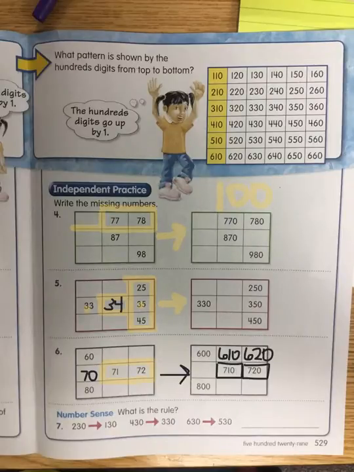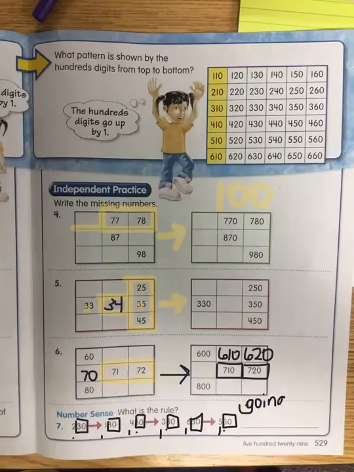What is the rule on number 7? So it goes 230 to 130, 430 down to 330, 630 down to 530. Well, I'm looking, and the tens and the ones stay the same on all of these. They both have a 3 in the tens and a 0 in the ones. So it's just the hundreds that is changing. Is it going up or down? That's right, it's going down. So the rule is, you're going to write this, I'm helping you with this one, going down by 100.